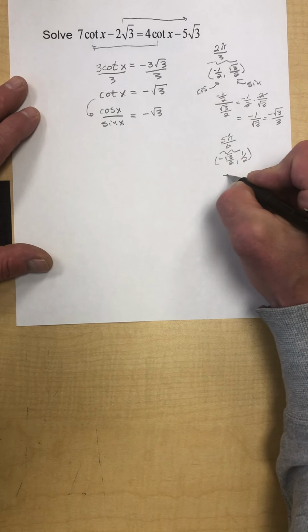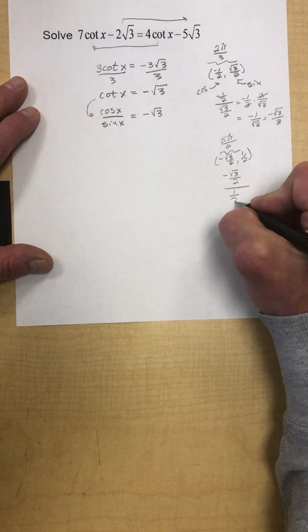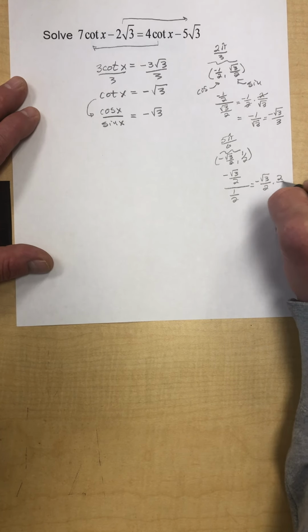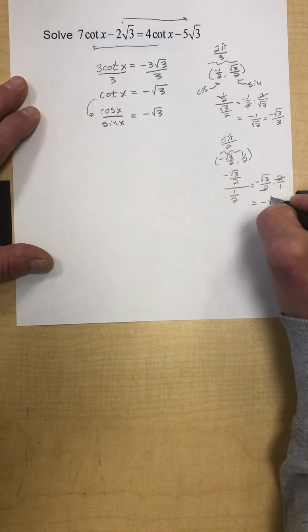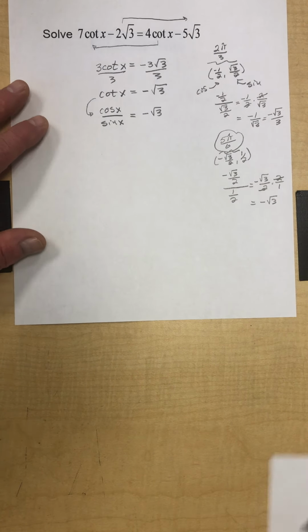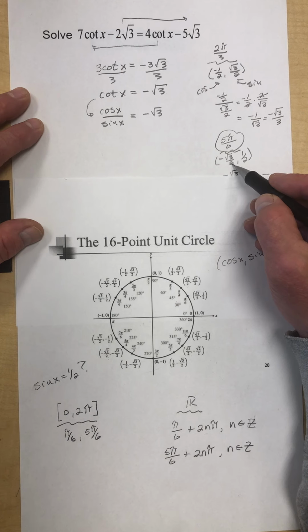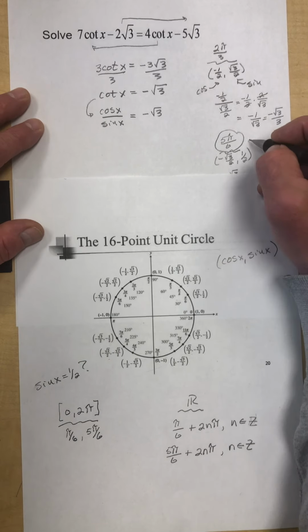So if I do negative radical 3 over 2 over 1/2, that will give me the same as negative radical 3 over 2 times 2 over 1. And notice these guys cancel, and I get negative radical 3. Okay, so this guy works out. So you see how I have to have the radical 3 over 2 as the x coordinate and the 1/2 as the y coordinate.